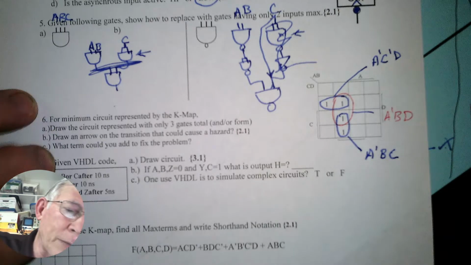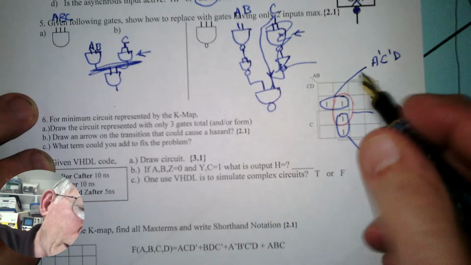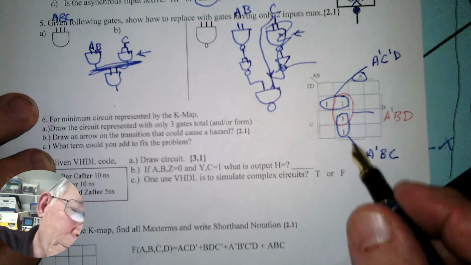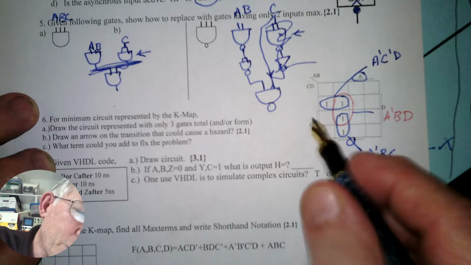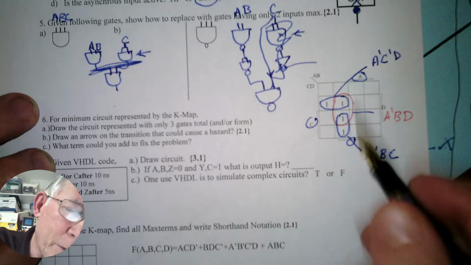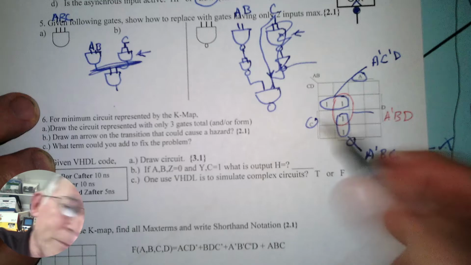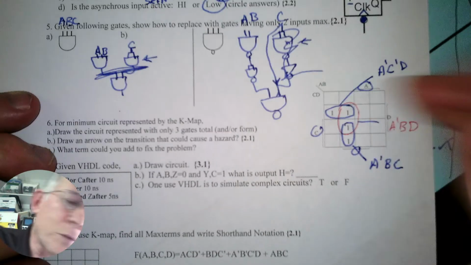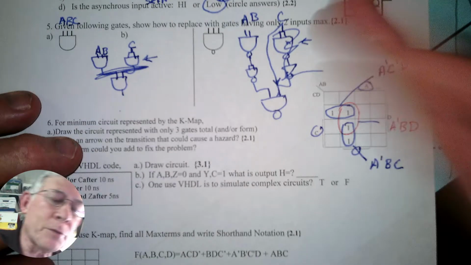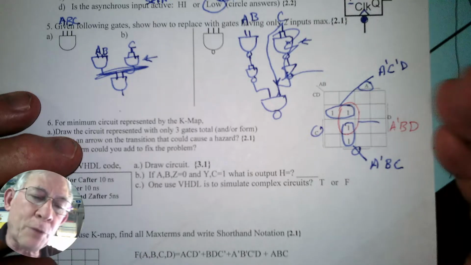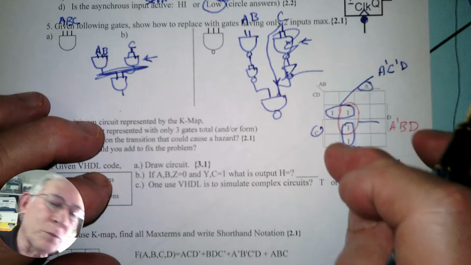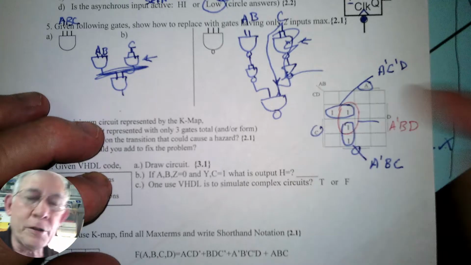Remember the alternate labels. A for these two columns, B for the middle two rows, C for the middle two columns, C for the bottom two rows, and D for the middle two rows. And then obviously top and bottom row would be D prime, leftmost and rightmost columns would be B prime. These two columns would be A prime, top two rows would be C prime.